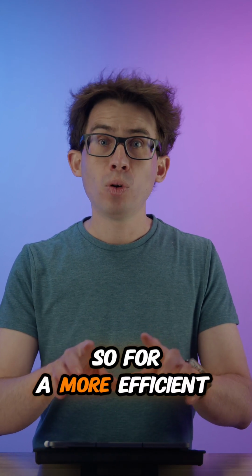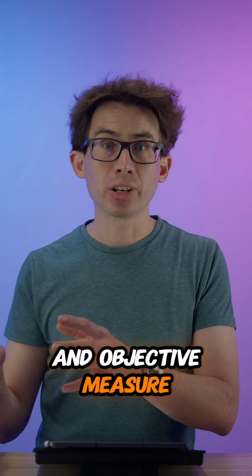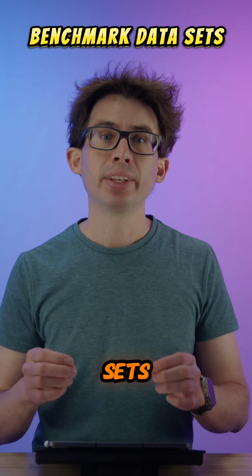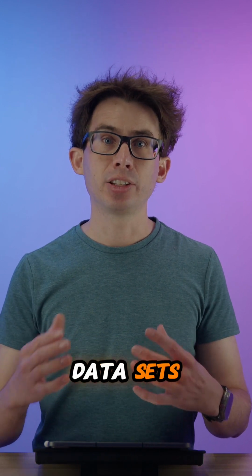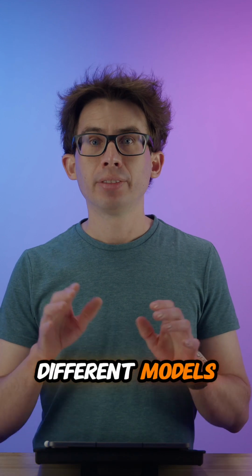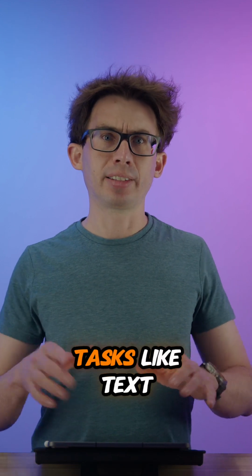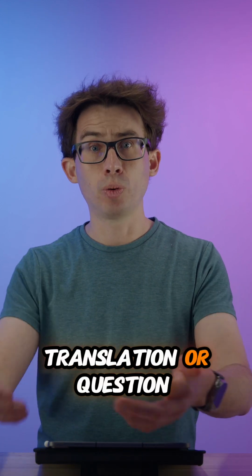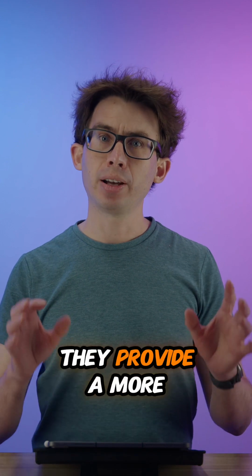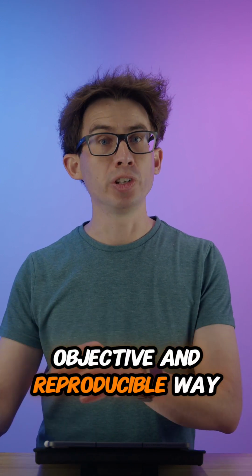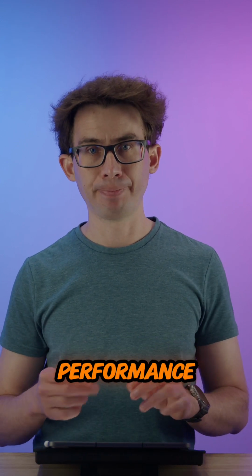So for a more efficient and objective measure, we have benchmark datasets. These are standardized datasets used to compare different models. They often cover various tasks like text generation, translation, or question answering. They provide a more objective and reproducible way to measure performance.